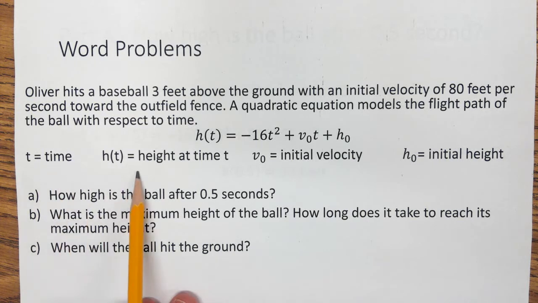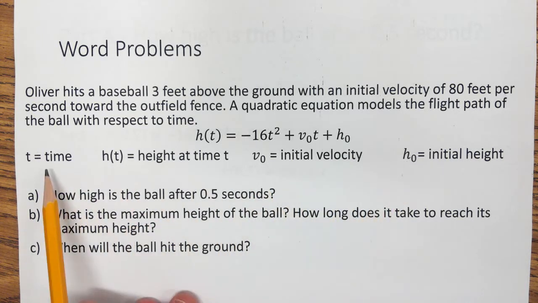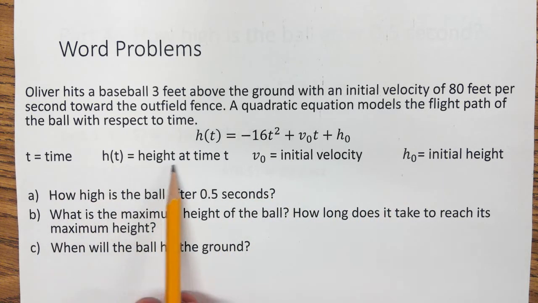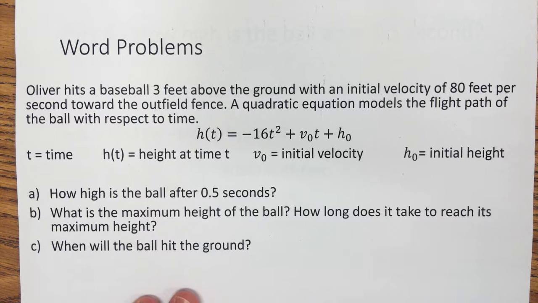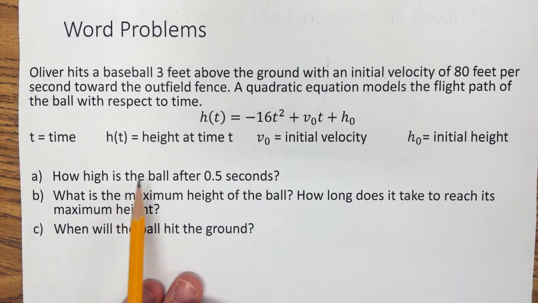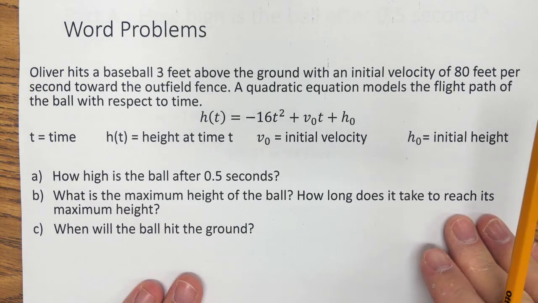So we can see the variables are defined by each one: time, the height at the time t, the initial velocity, and the initial height. And they want to know how high is the ball after 0.5 seconds, what is the maximum height of the ball, and how long does it take to reach its maximum height, and then they also want to know when will the ball hit the ground.